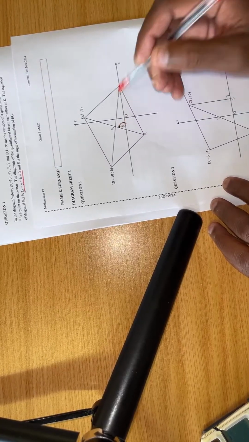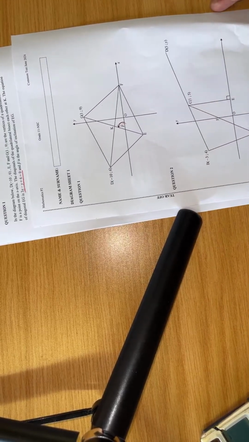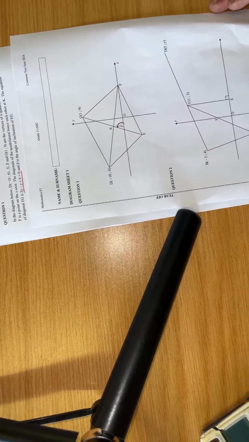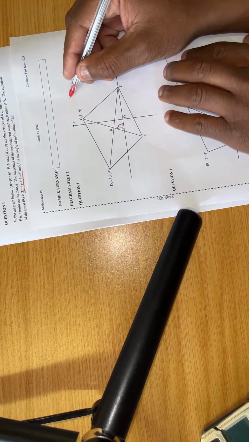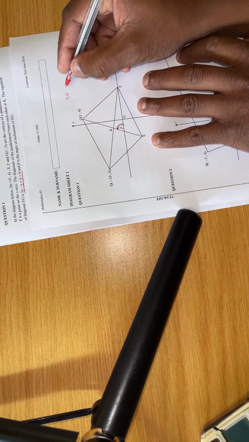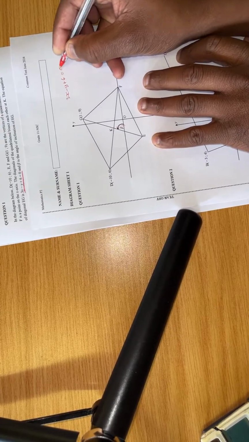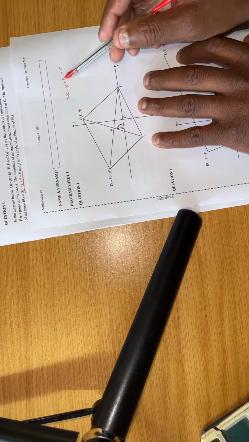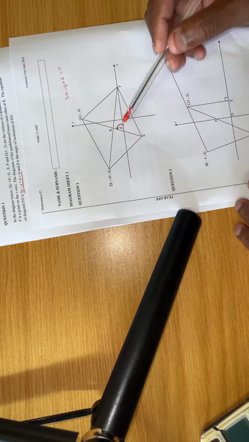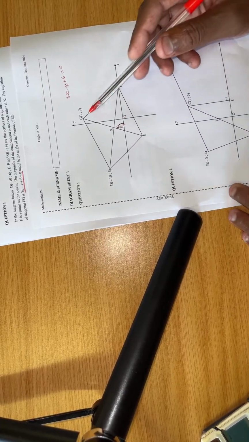So how do we determine this size? We know that the equation of EG is given, so we are going to use it: 3x minus y plus 6 equals 0. In order to determine angle beta, you need to know the gradient of this line.